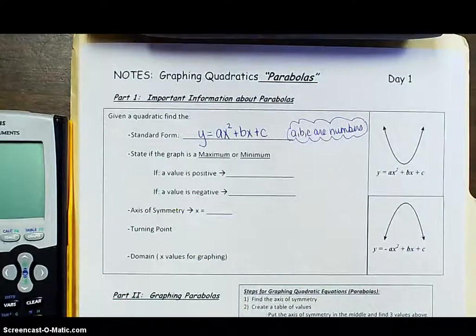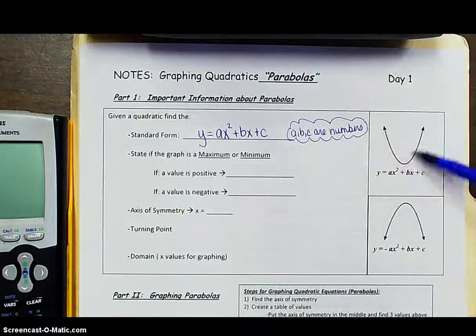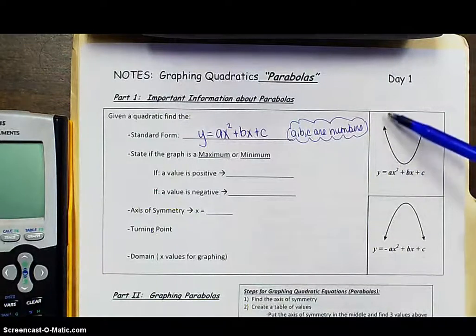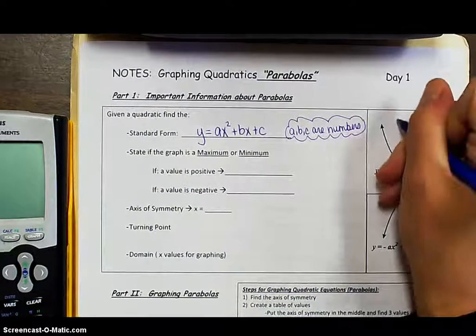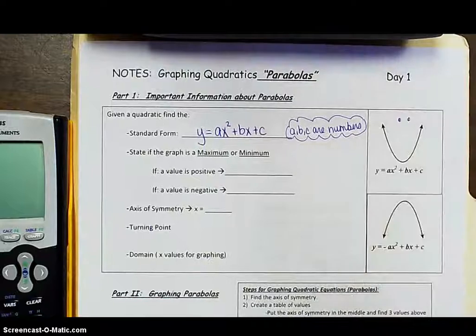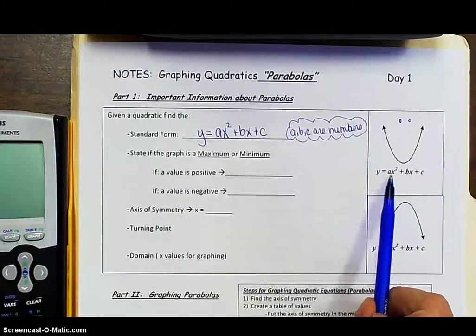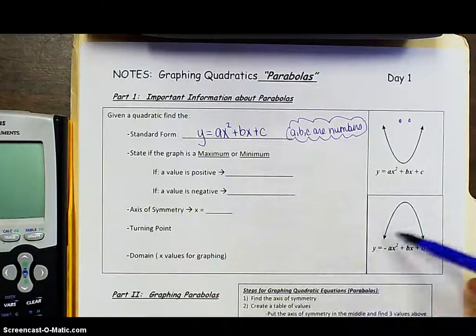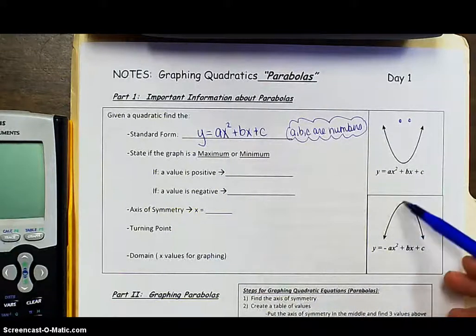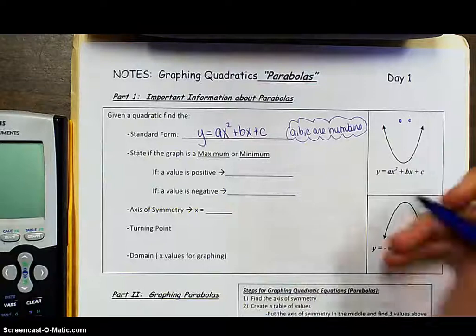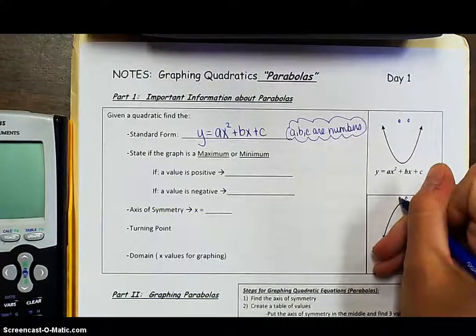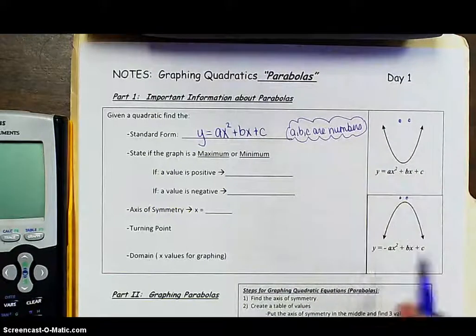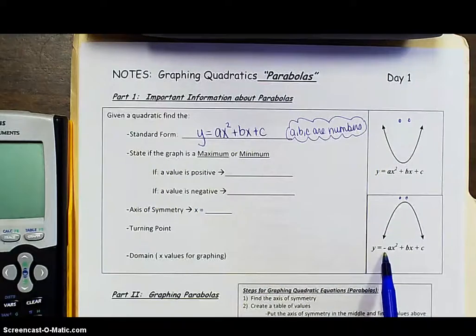Okay, so let's go ahead and take a look at our different parabolas. So if we look over here, this parabola, I like to call that a happy parabola. It's concave up. All right, it's smiling. If you give it two little eyes, it's smiling. And its formula is y equals ax squared plus bx plus c. If I take a look down here, this parabola is what we call concave down. It's opening downwards. And if I put my eyeballs here, it's actually a frowning parabola. And this is the function y equals negative ax squared plus bx plus c.